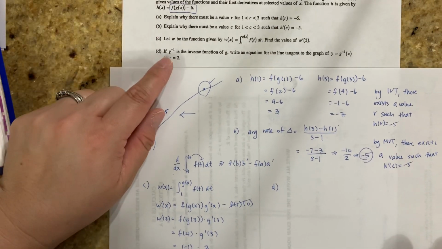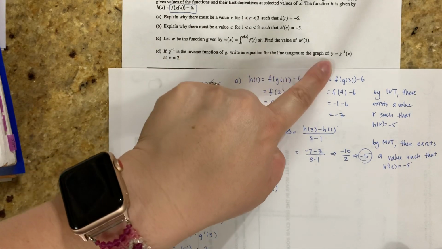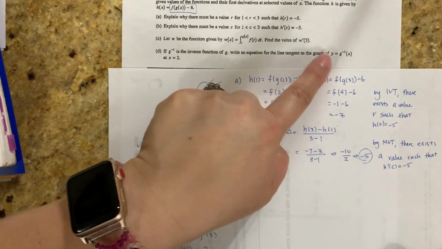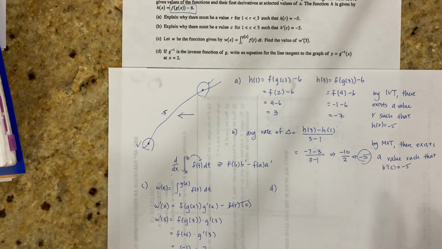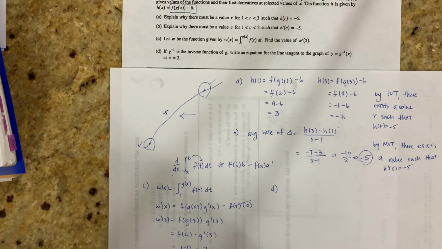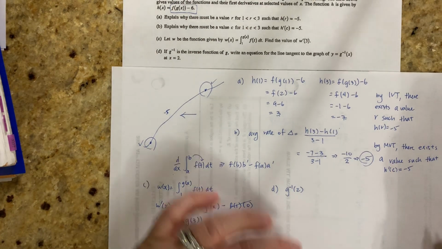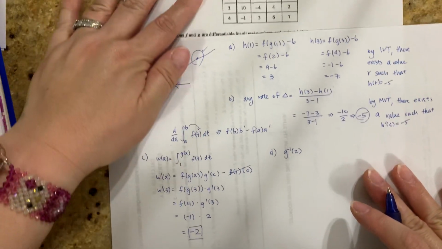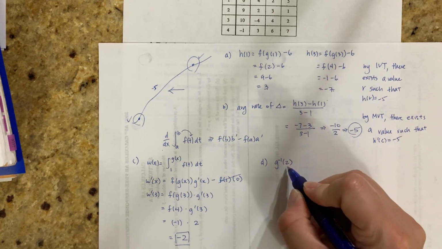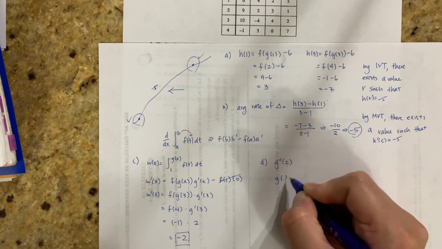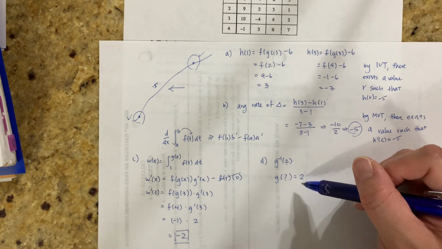Part D says if g inverse is the inverse of g, write an equation for a line tangent to the graph of y equals g inverse at x equals 2. All right, so we're looking for g inverse of 2. What does that mean? So using the idea, let me cover this up a little bit. All right, so what does this mean? It means that if this is the x value of g, then g of what gives me 2? Because the x value of g inverse is the y value of g.